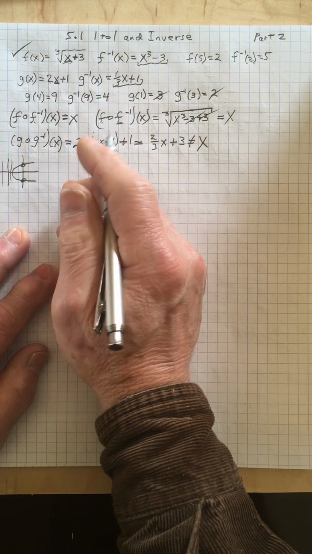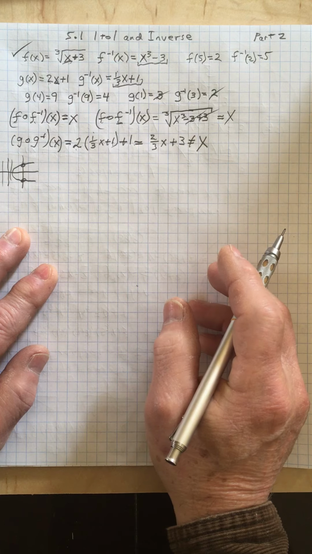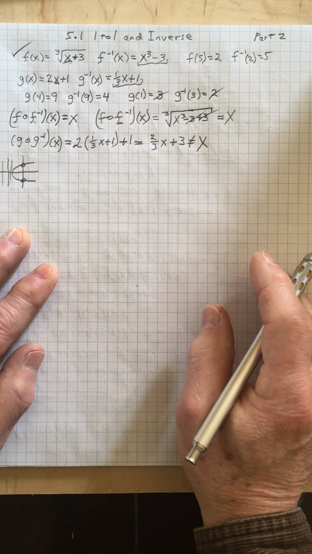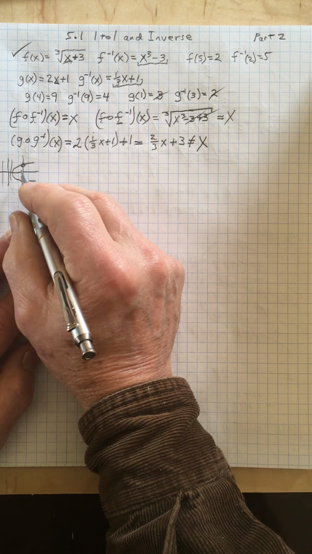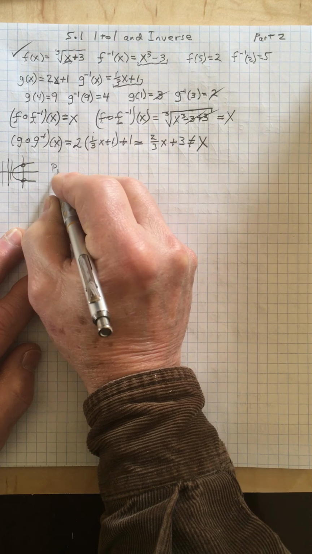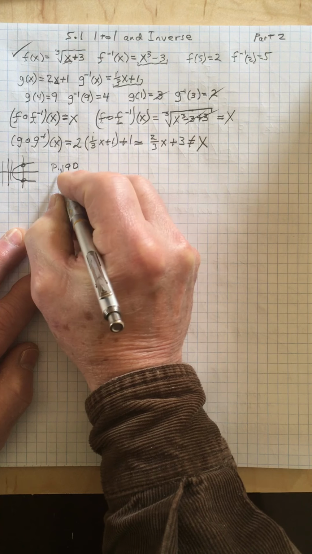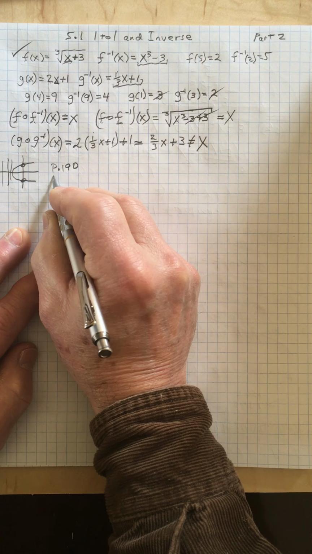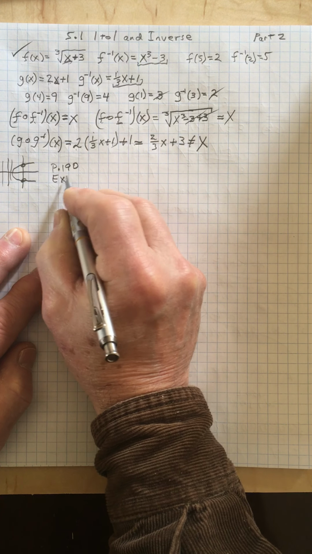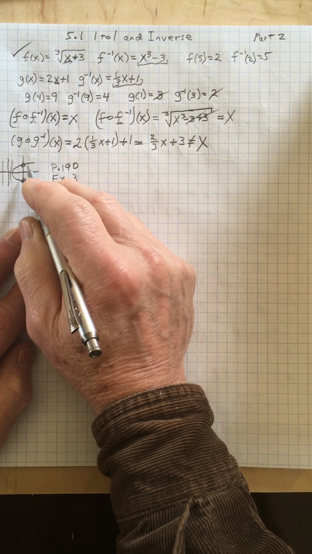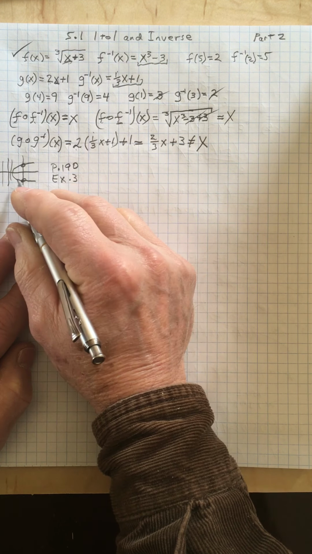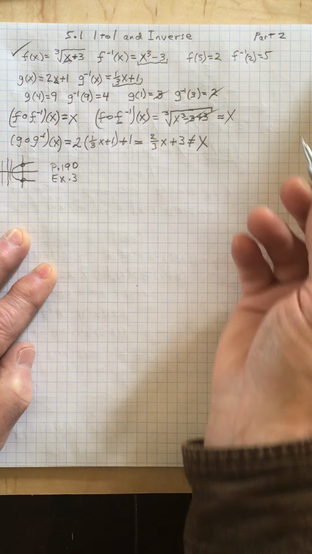But another thing you can do is solve for y and see if you have multiple cases. So for example, if you go back to page 190, turns out example 3 has this shape and they're testing it to see if it's a function. Turns out it's not.